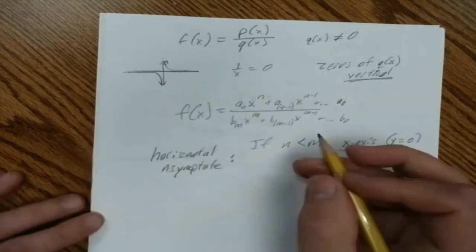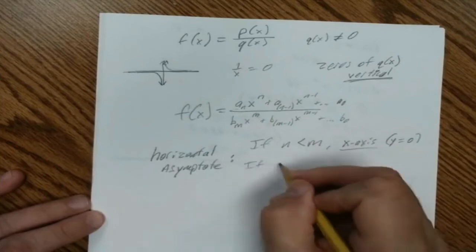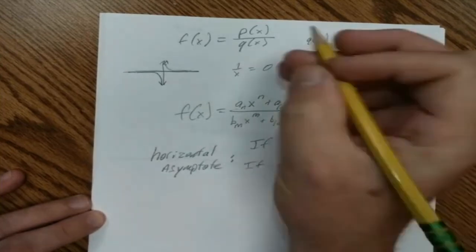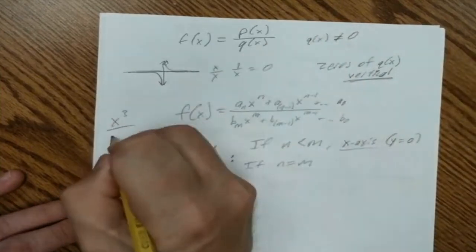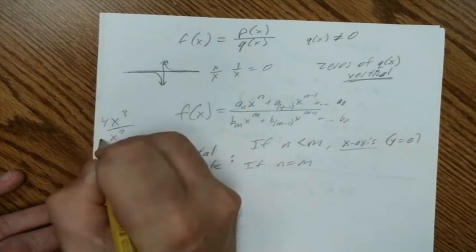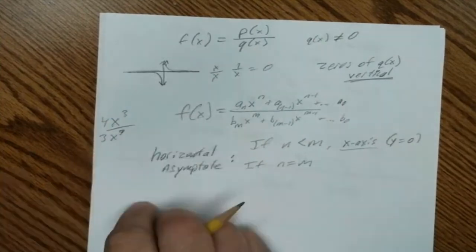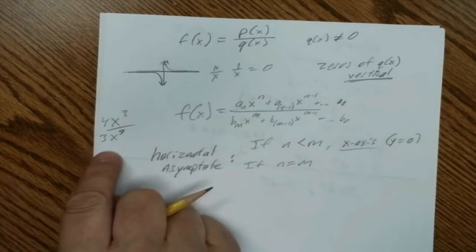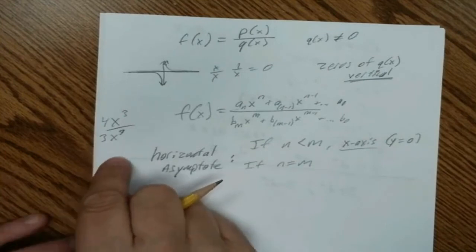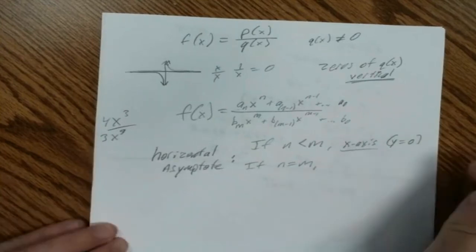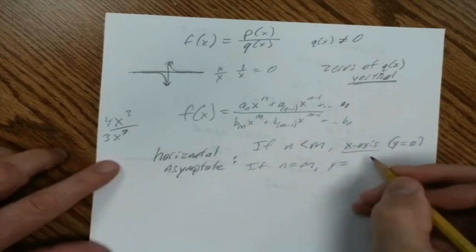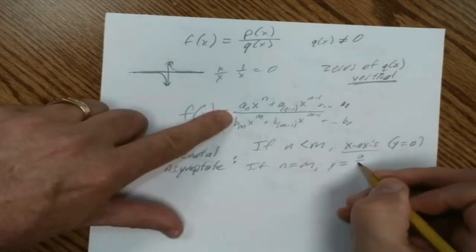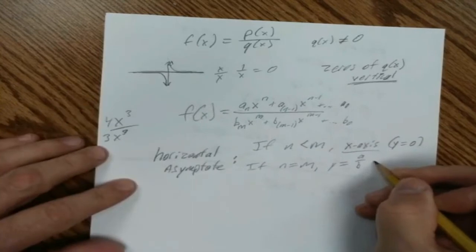Now, what happens if they're equal? If n equals m, maybe we've got an x over an x, or an x to the third over an x to the third. Right? 4x to the third, 3x to the third, whatever it is. So if they are equal, then y equals a over b is the horizontal asymptote.